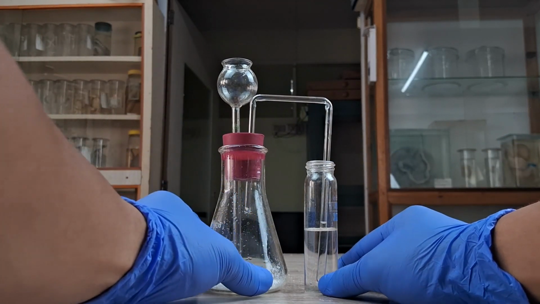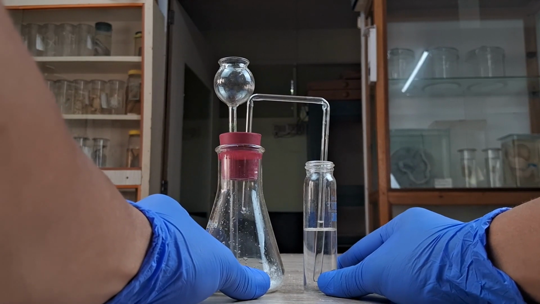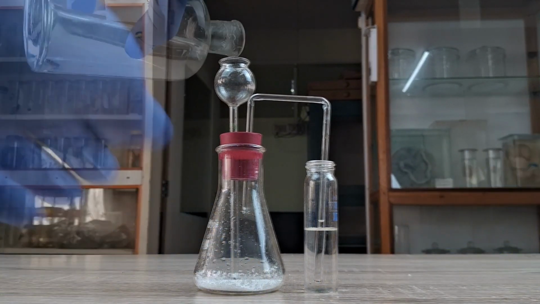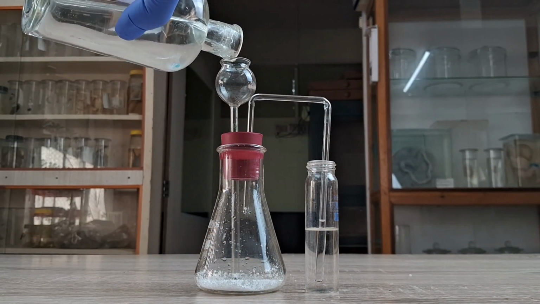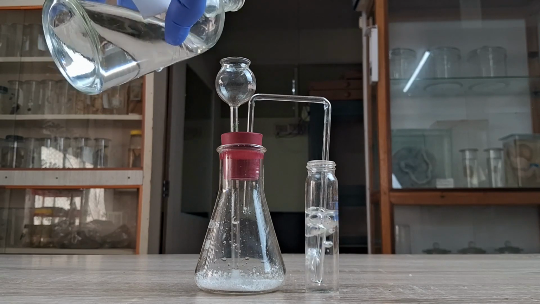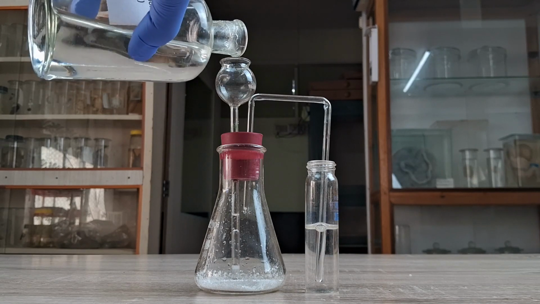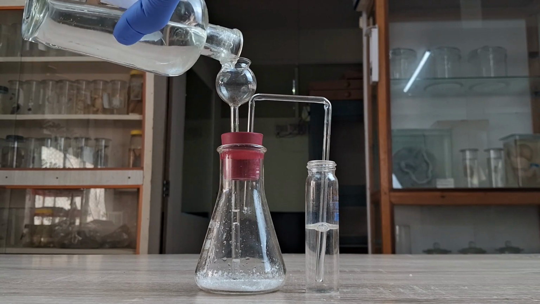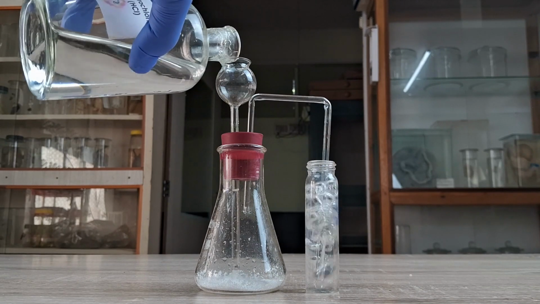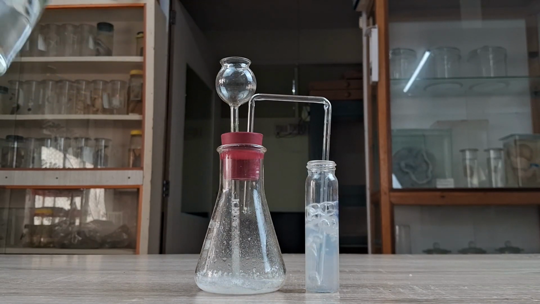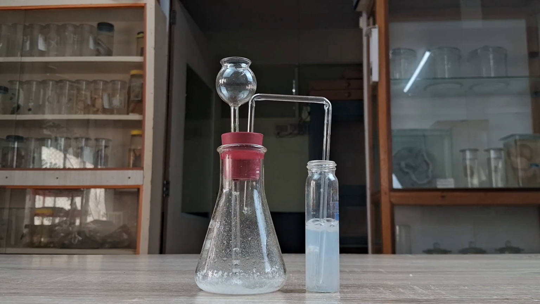Note that the lime water is clear and colorless. Now, add about 20 to 30 ml of dilute hydrochloric acid through the thistle funnel. Make sure that the free end of the thistle funnel is submerged in the acid. Allow the gas evolved to bubble through the lime water in the test tube for a few minutes.